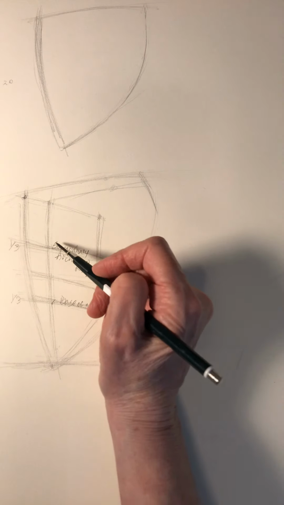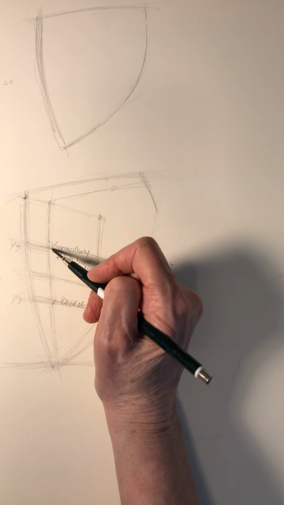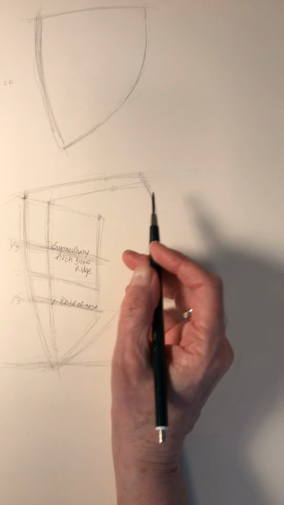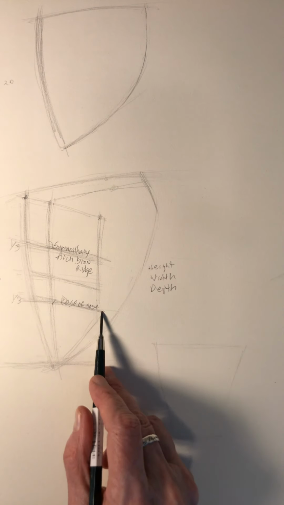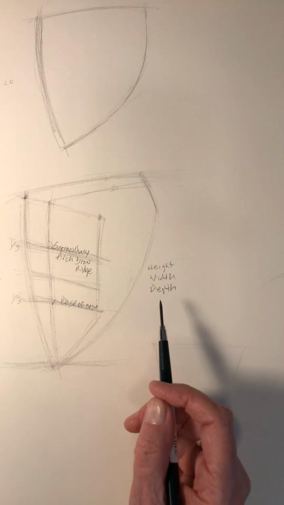Now notice that it's always at a 45-degree angle to your midline, and that these decisions down the form are always parallel in space.